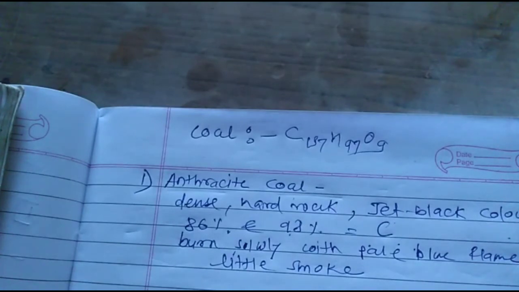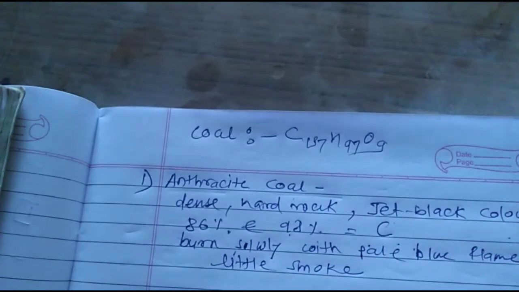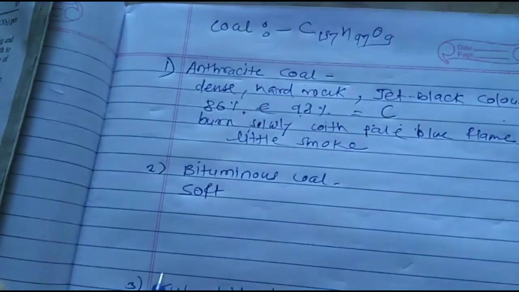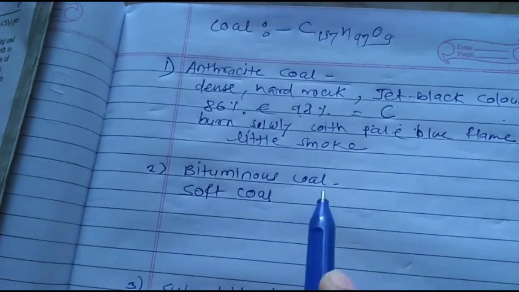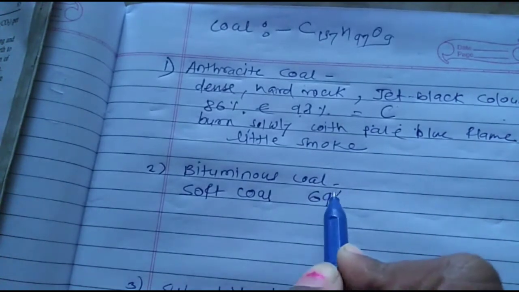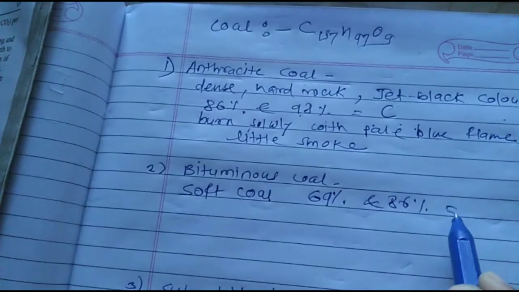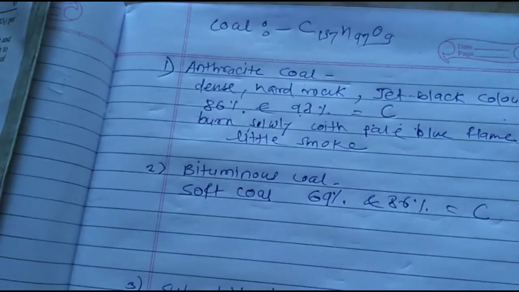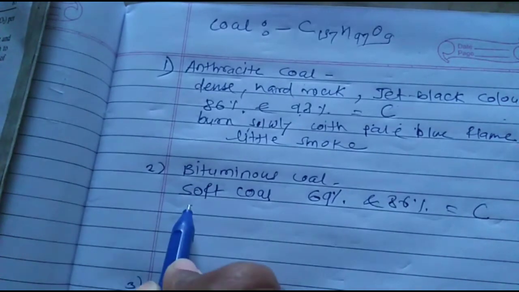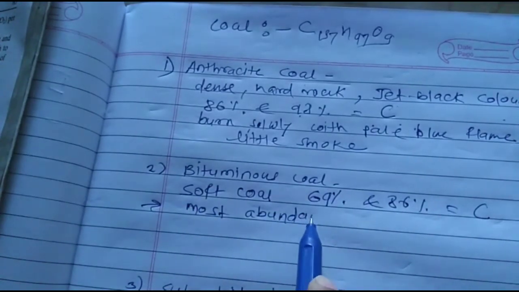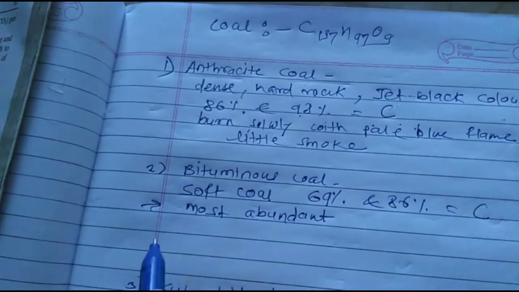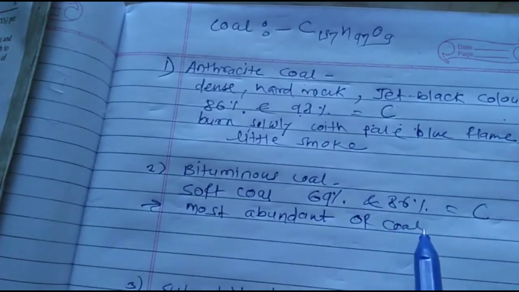Next is bituminous coal. This is also called soft coal. It contains between 69% and 86% carbon, and it is the most abundant form of coal. This is about bituminous coal.